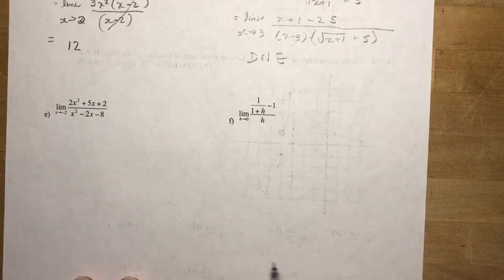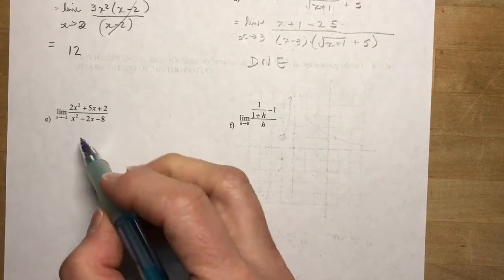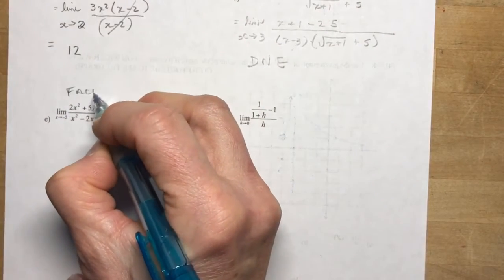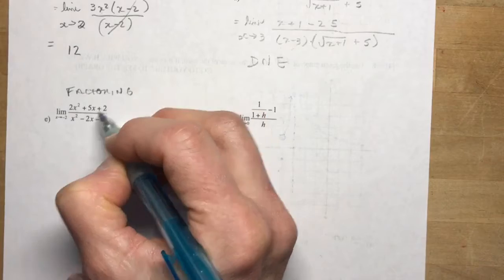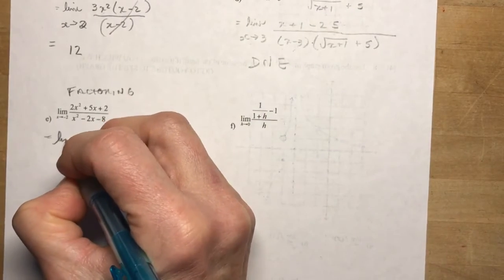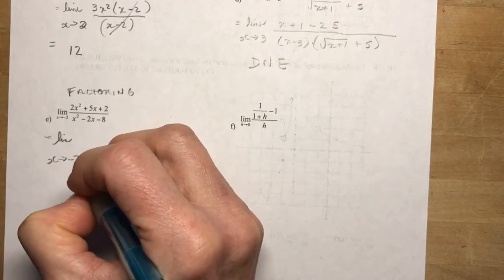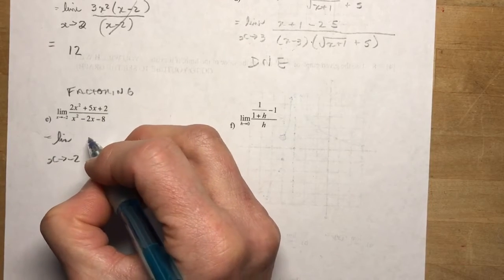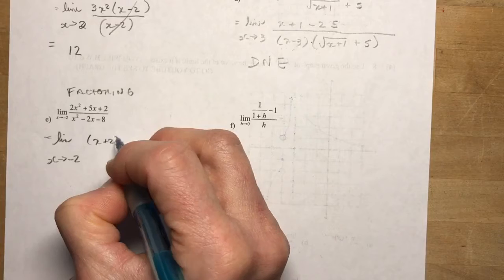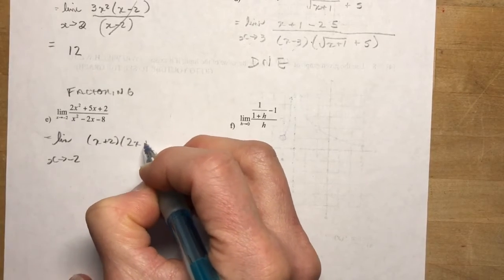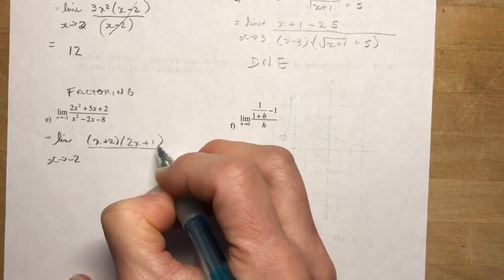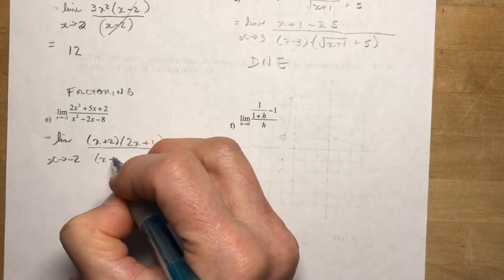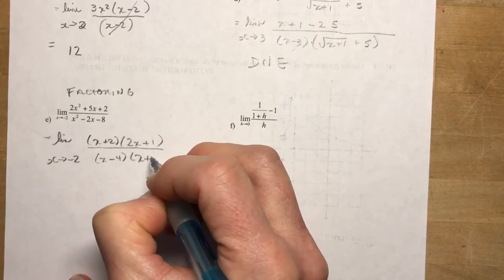Okay, let's take a look at this one here. Obviously factoring question, right? Look at all those things to factor. Yes, of course. The limit as x approaches minus 2. I'm not going to do all this factoring for you. I'll tell you what the answers are. So you should have x plus 2. This is grade 10 work, right? 2x plus 1. And in the denominator, you have x minus 4 times x plus 2.